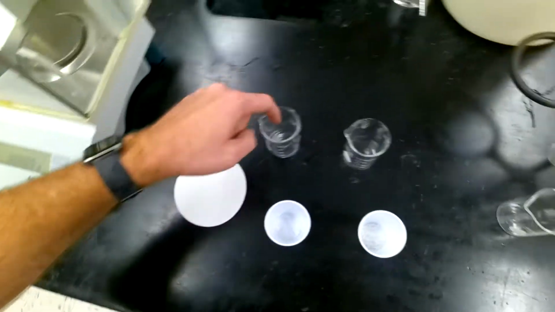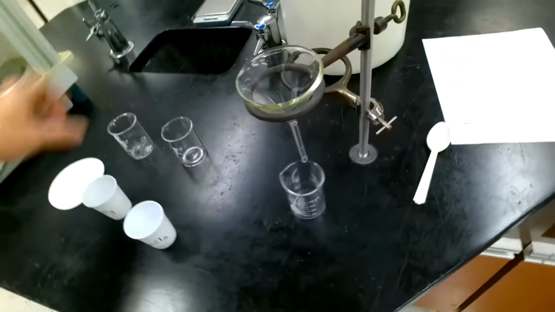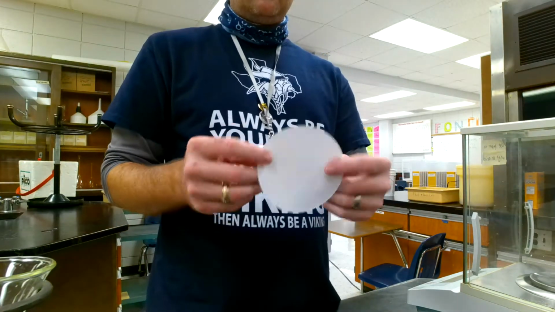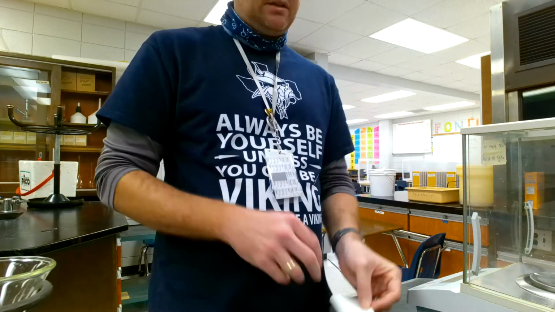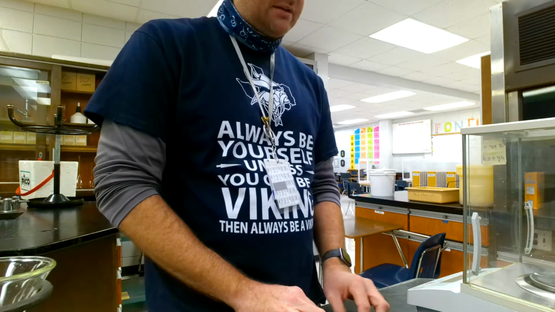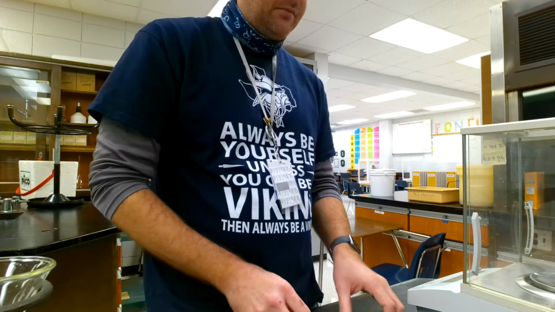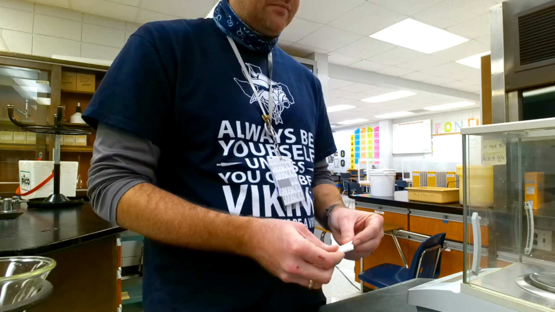You'll need filter paper and 2 beakers, and we are going to dissolve this in some water in the beaker, and then filter it through here. So let me show you how we fold our filter paper. You take your filter paper, and ideally you want to touch it the least amount of times possible. Adding oils can be a problem. So we will fold it first, and then fold it again.